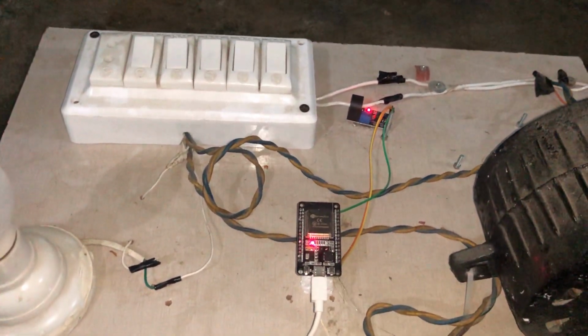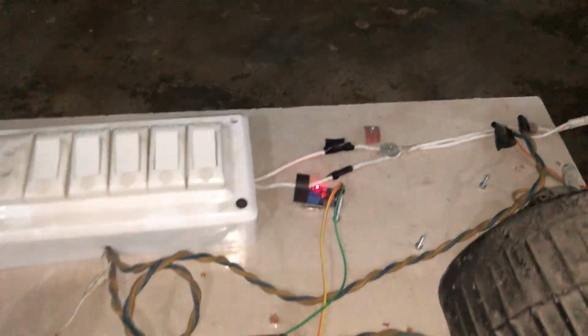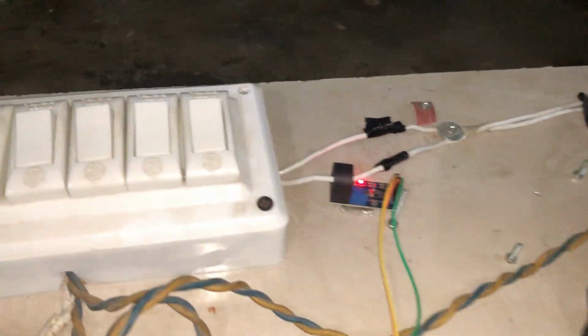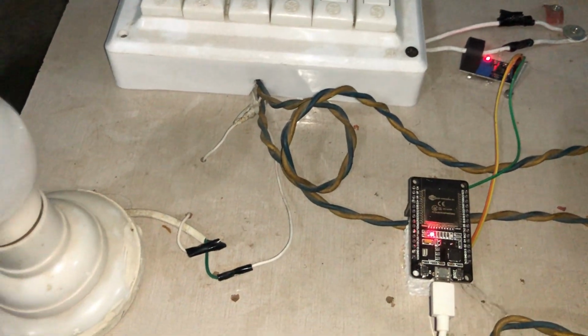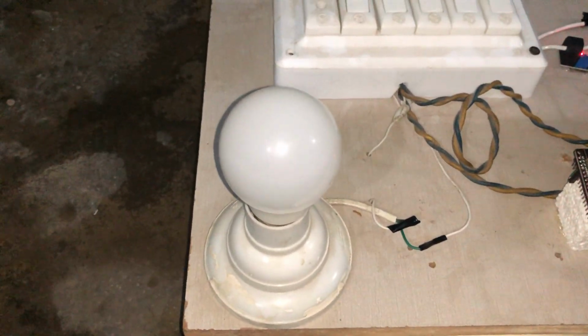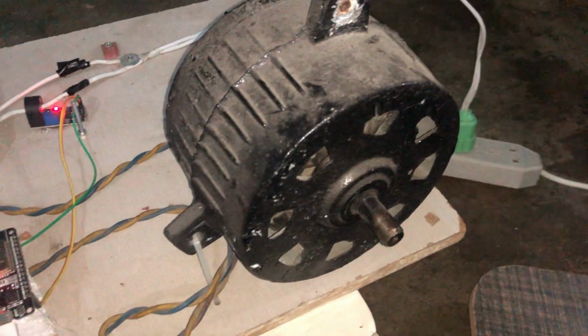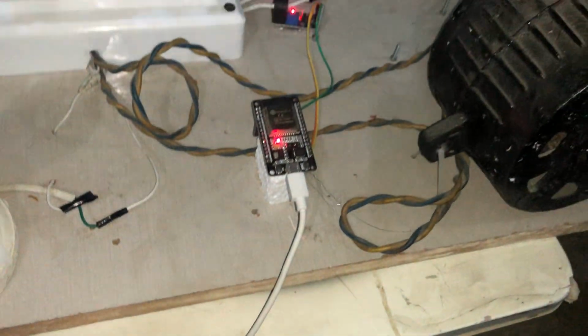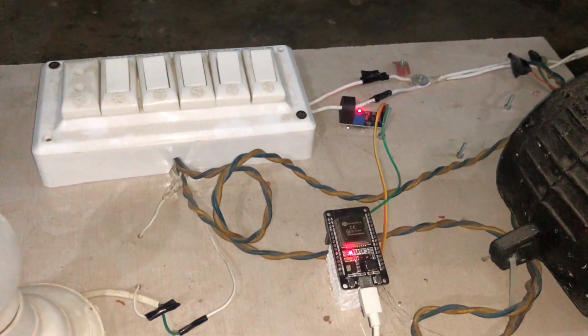Today I brought another project for you, and this is called Non-Invasive Load Monitoring System. So basically the idea is to connect a sensor on the main wire and then distribute this electricity to different loads. As you can see, I have attached a light bulb, a motor, and an exhaust fan here.